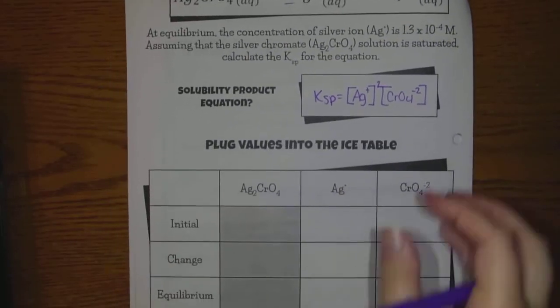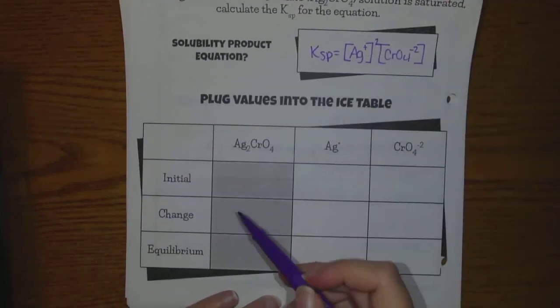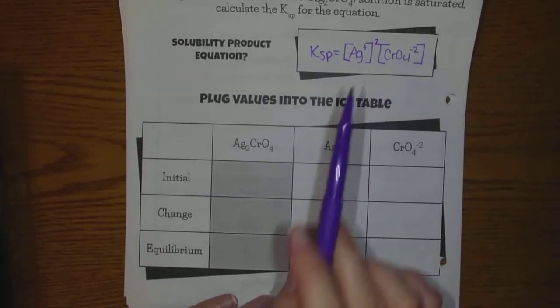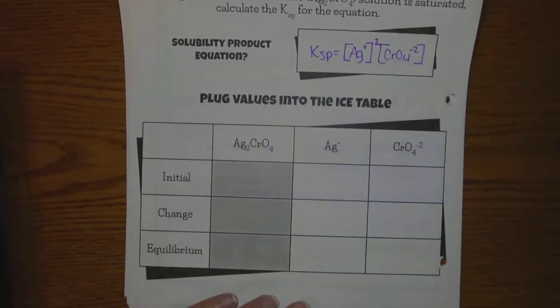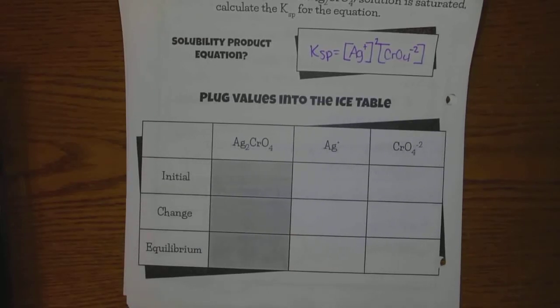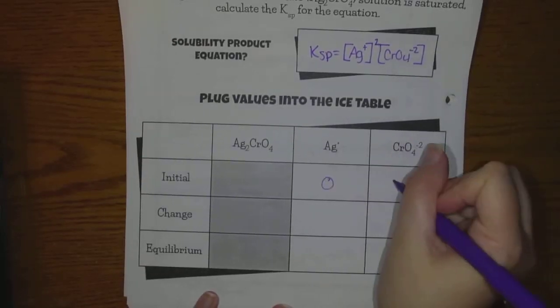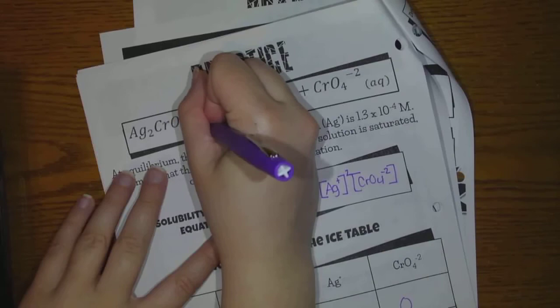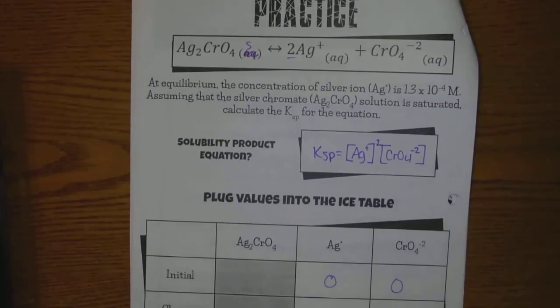Okay? Now remember, when we're looking at our ICE table, I don't care about this because it's a solid. It has no effect on my equilibrium, so I'm not going to worry about writing it. So instead, what I'm going to write is my initial concentrations, which I'm going to assume are 0, because I'm going to assume that I had this, which is a solid. Okay?